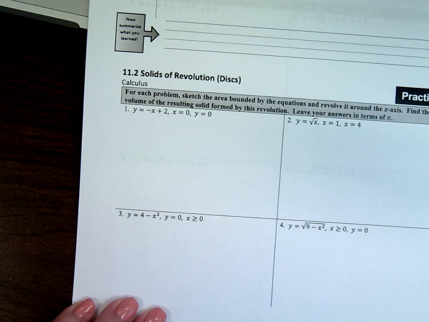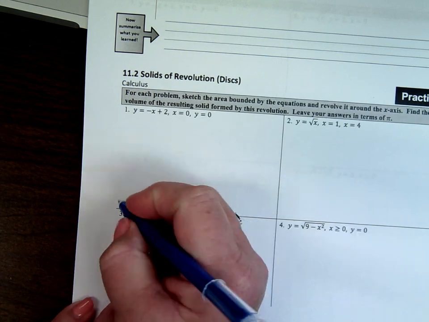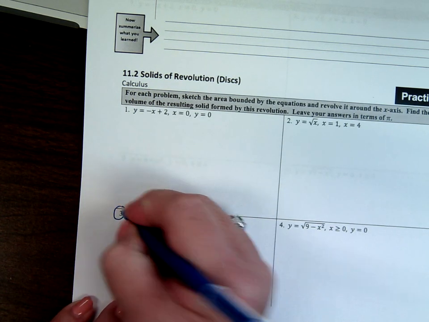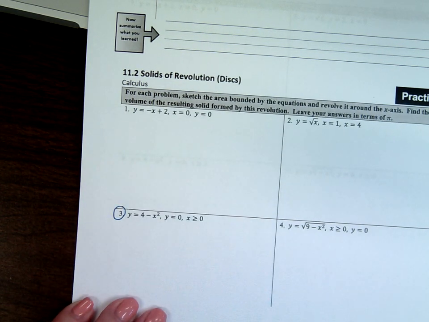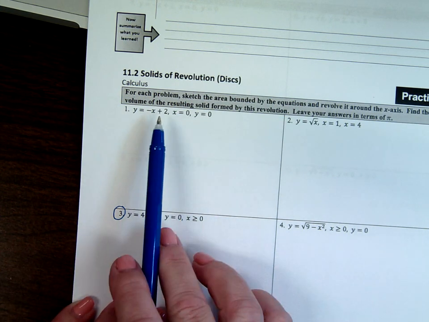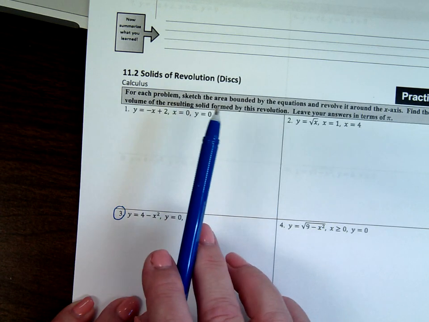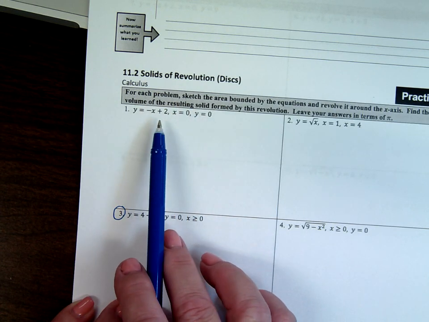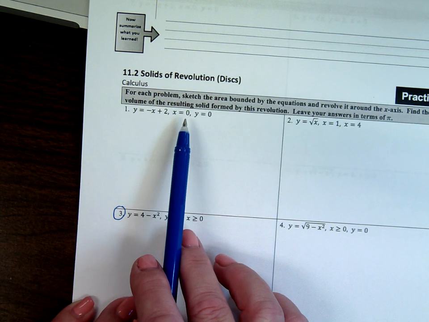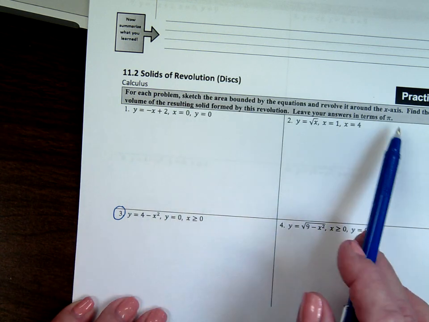First one I want to do in section 11.2 is number 3. So if you look at practice problem number 3, that's going to be our first one that we look at together. The directions say, for each problem, sketch the area bounded by the equations and revolve it around the x-axis. Find the volume for the resulting solid formed by this revolution. Leave your answer in terms of pi.